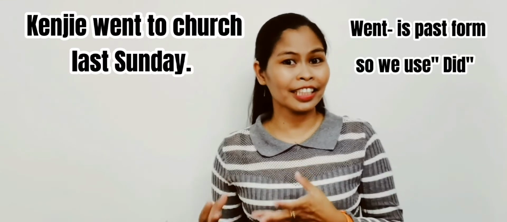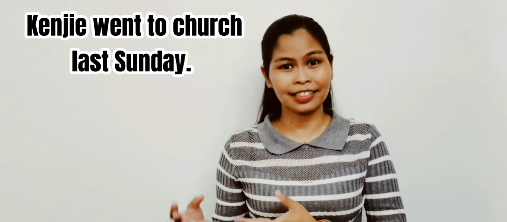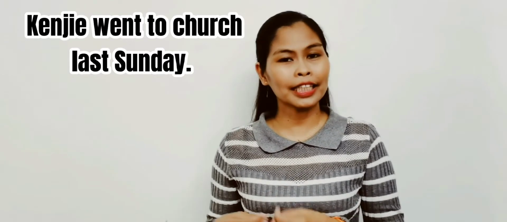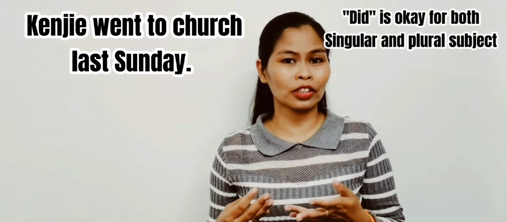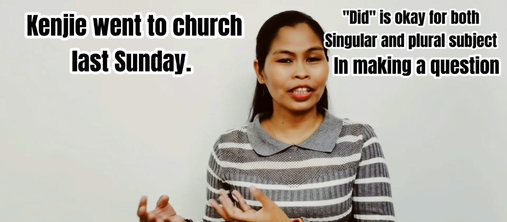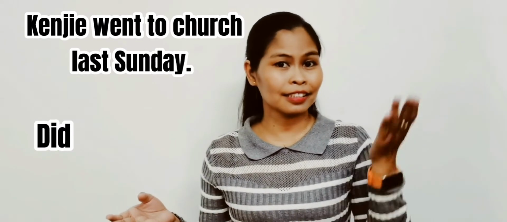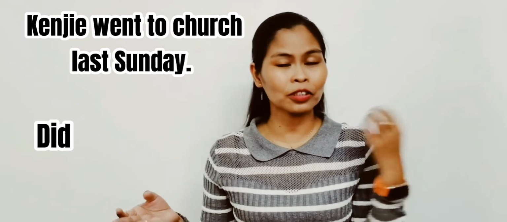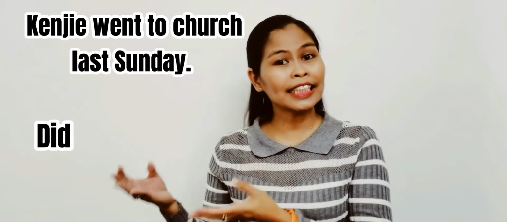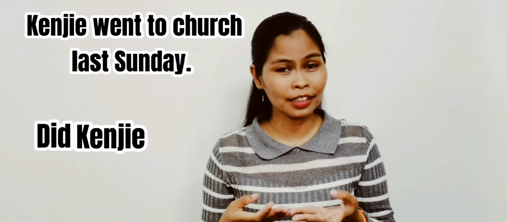And the other thing is you do not need to check if the main subject is singular or plural, because we can use singular and plural for asking the question with did. So in this sentence, we ask, did, then the main subject, right? So the main subject is Kenji. Did Kenji, and the verb will go back to its base form.